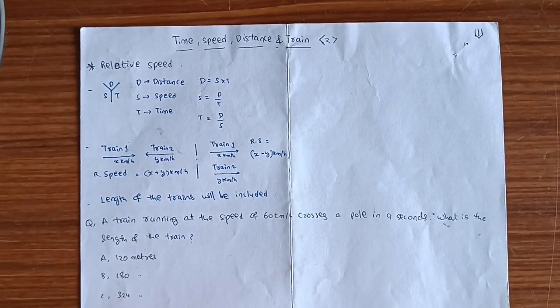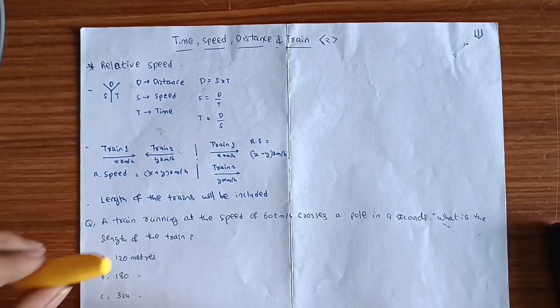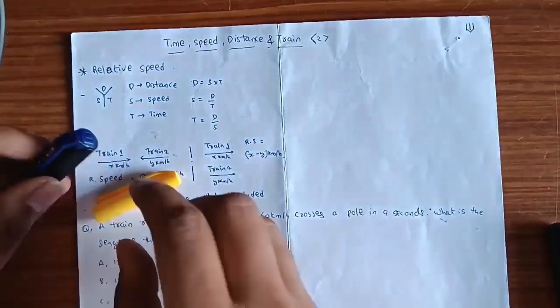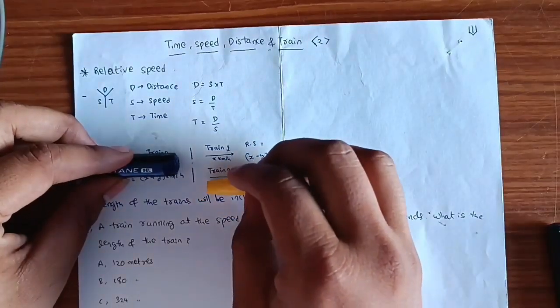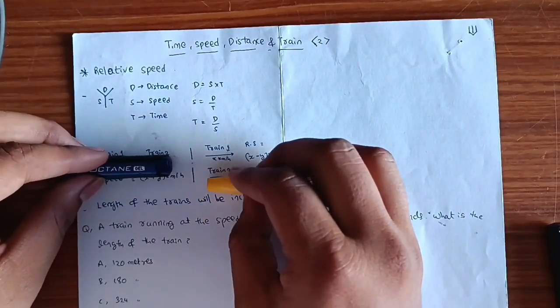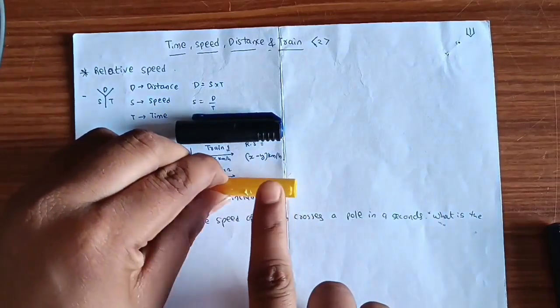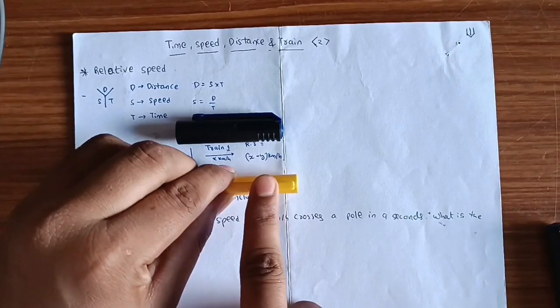I will show you the animation also, so you will get more idea when you see this. Let this be train 1 and let this be train 2. Suppose one train is stationary, then there is no effect on the relative speed because that train has no motion.